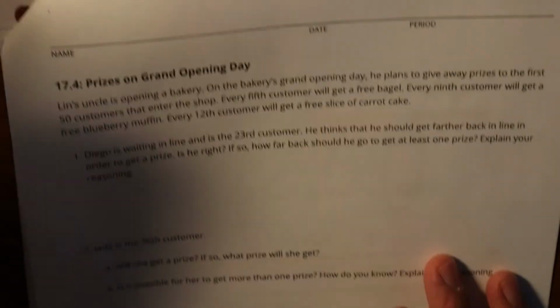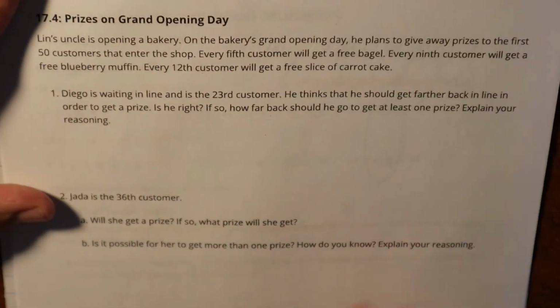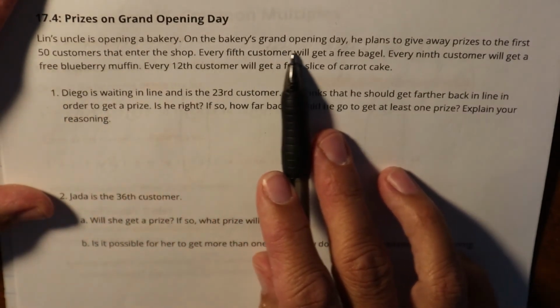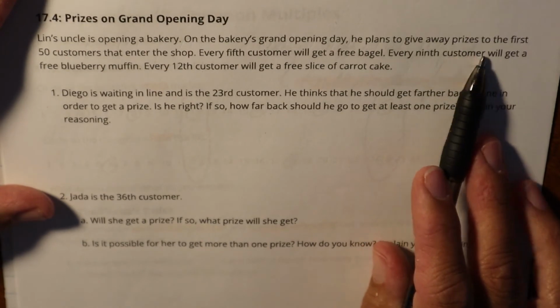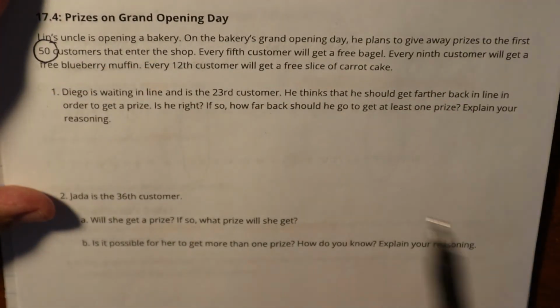The very last problem in today's math lesson is kind of similar to what we were just doing with the lilies. Just another example of a problem you could have. It's called Grand Prizes on Opening Day. Lynn's uncle is opening up a bakery. On the bakery's grand day, he plans to give away prizes to the first 50 customers. So we only have to worry about getting up to 50.